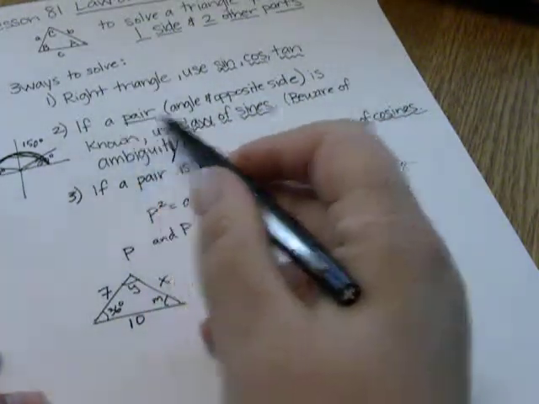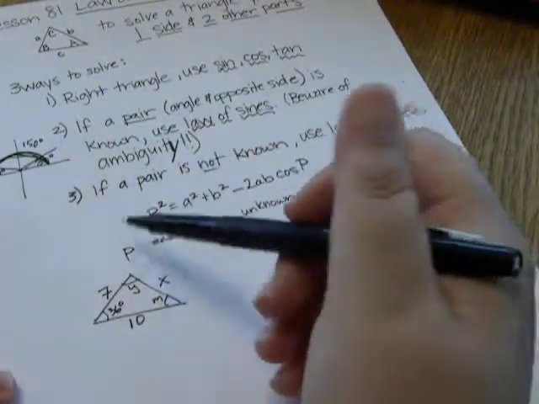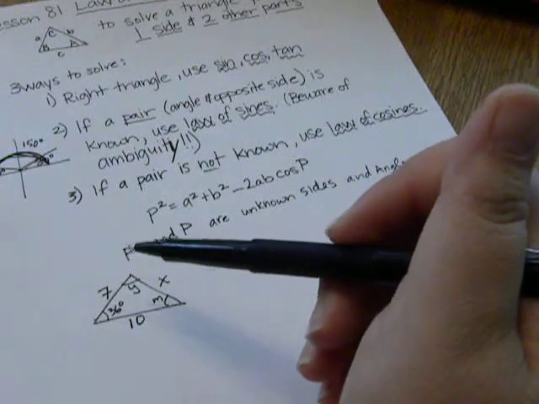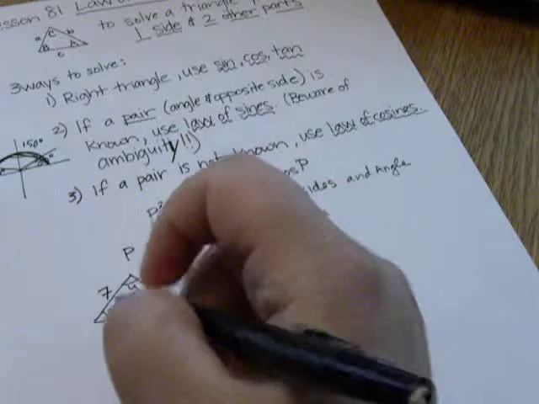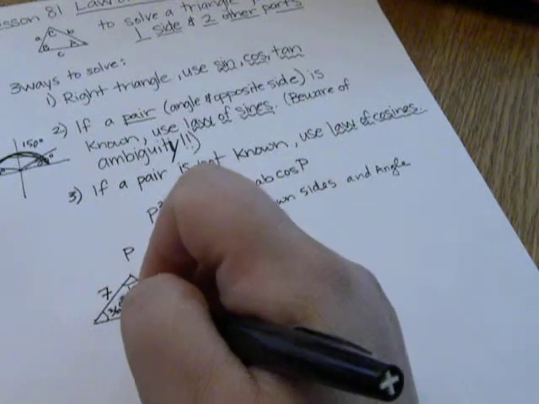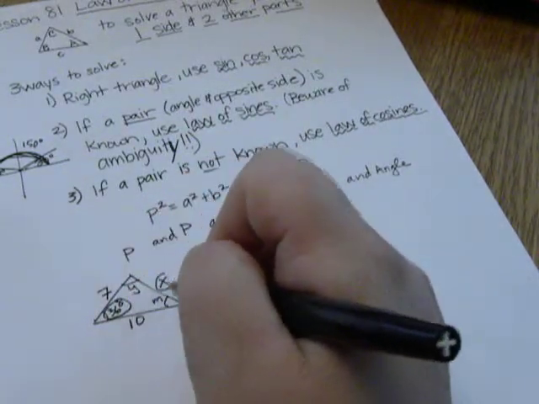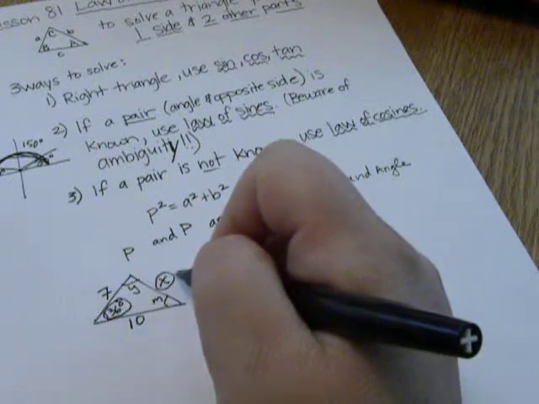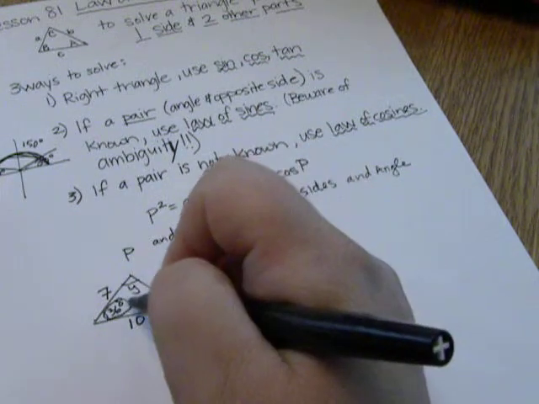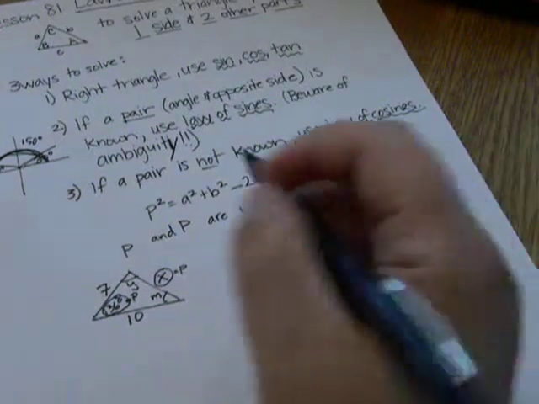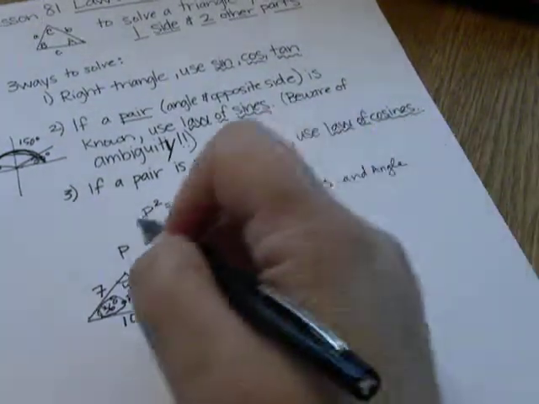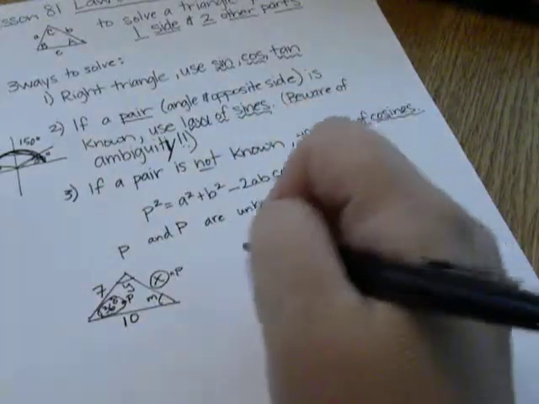There's not a distinct pair, so we cannot use the law of sines to solve it. So we're going to have to go to the law of cosines. Let's see if we can figure out what x is. We're going to let x equal our lowercase p and 36 equal our capital P. If we want to solve for x, we'll plug everything in here.